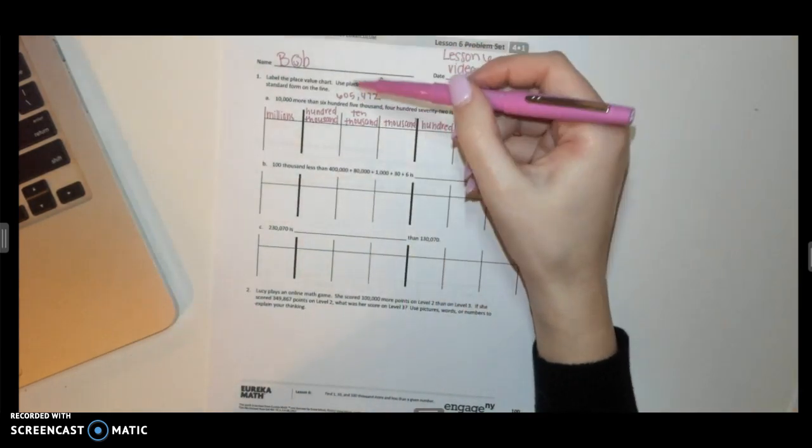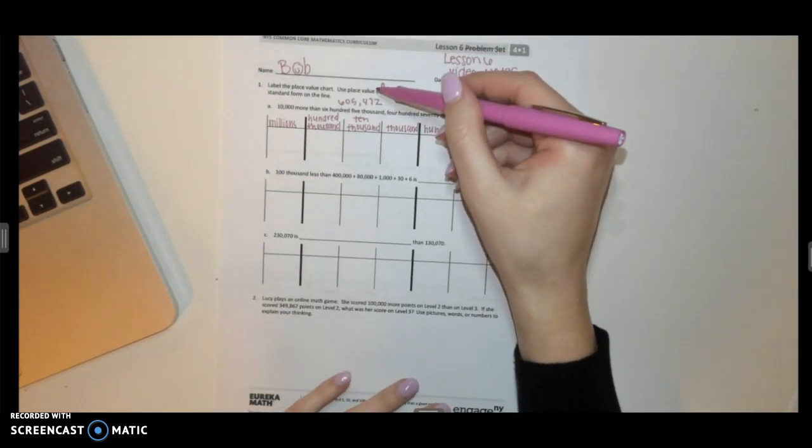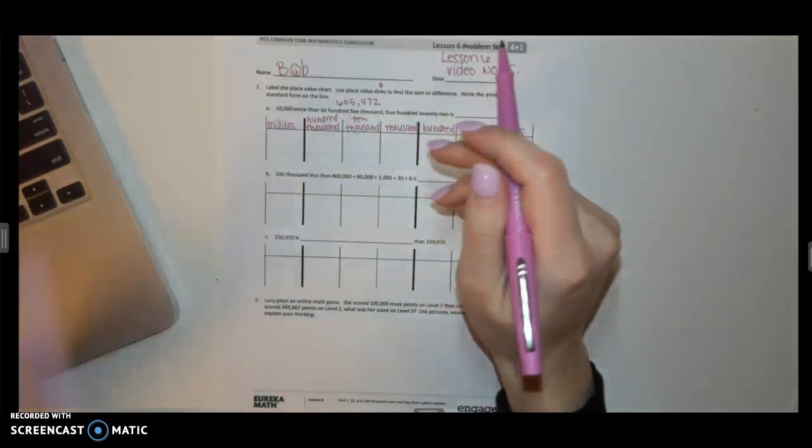So I'm going to go back to this number and I'm going to plot this number in my chart. Zoom in a little bit so you can see it a little bit better.